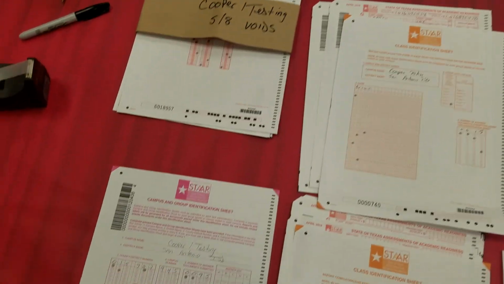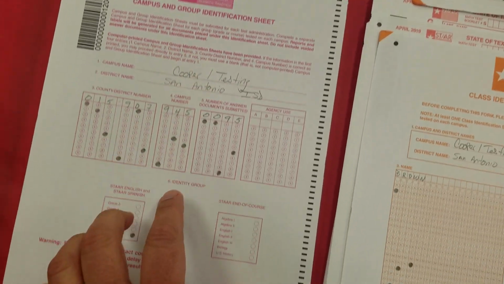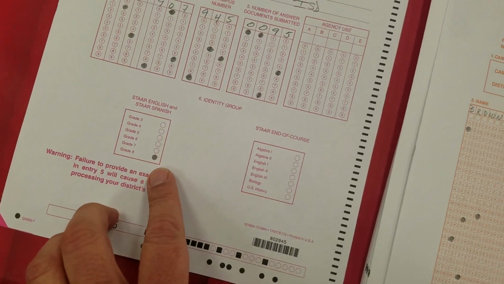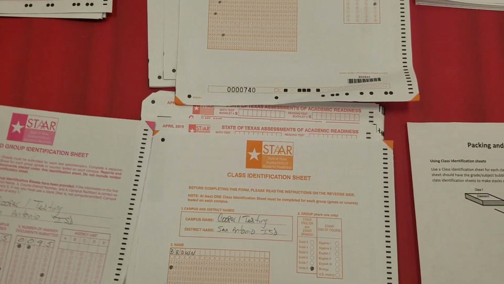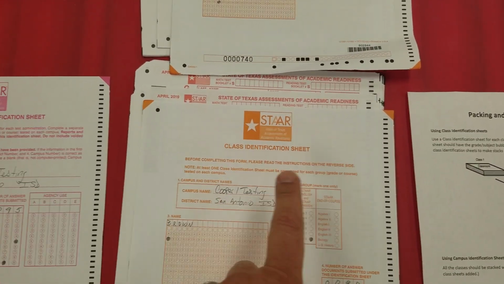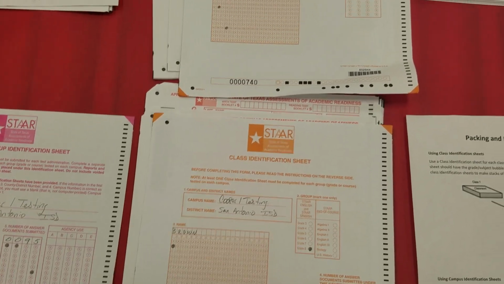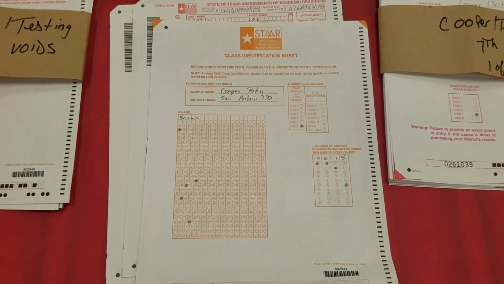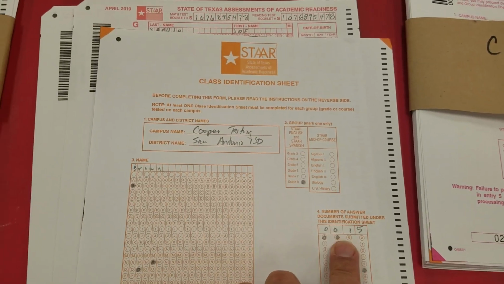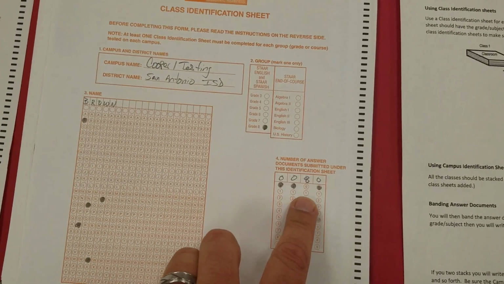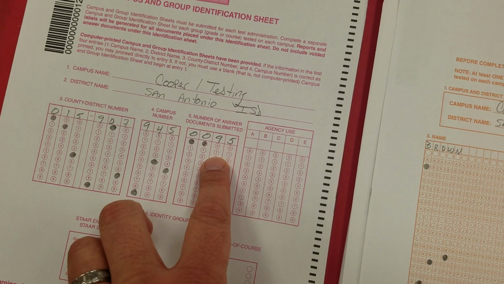So here you can see we have at least one campus and group identification sheet, and this one is particularly for 8th grade. And for each one of these that you're going to have, you're also going to need at least one class identification sheet. In this example with regards to 8th grade, we have 2 and those 2 will equal our final total. So we have 15 on this class identification sheet, 80 under this class identification sheet, for a total of 95.